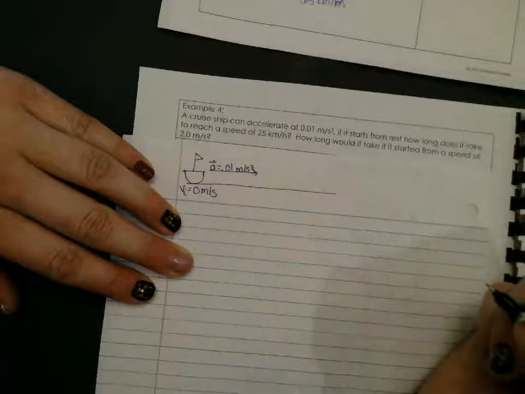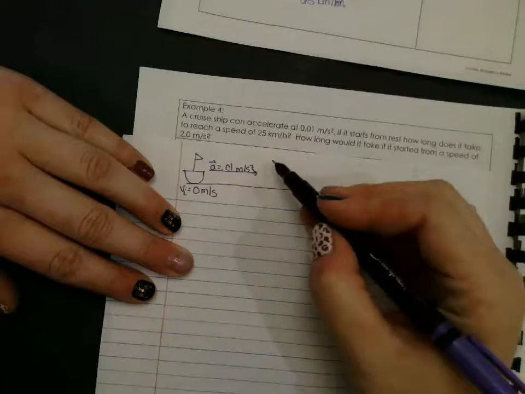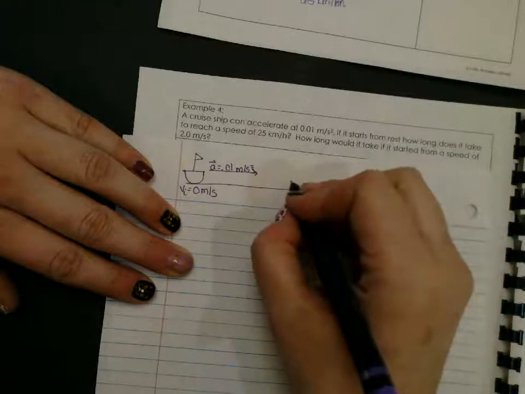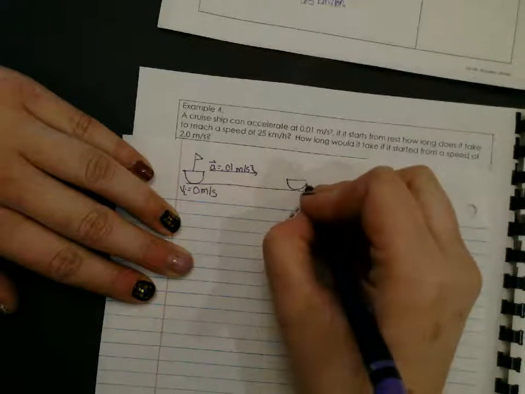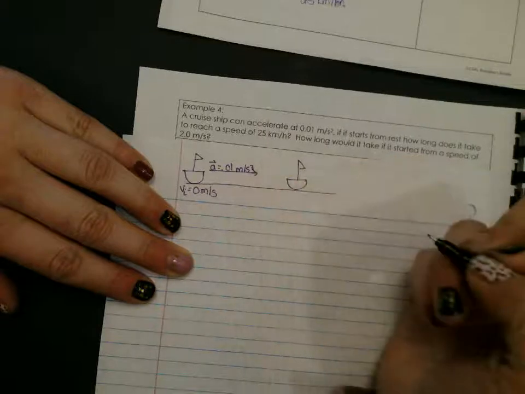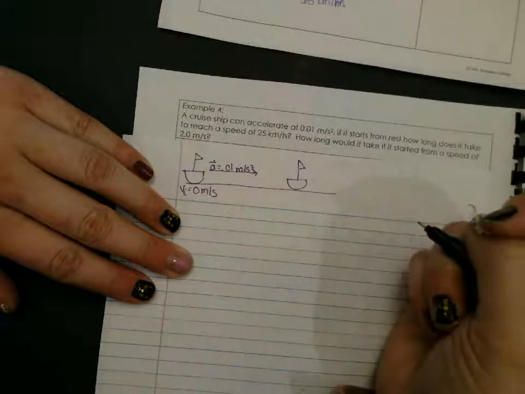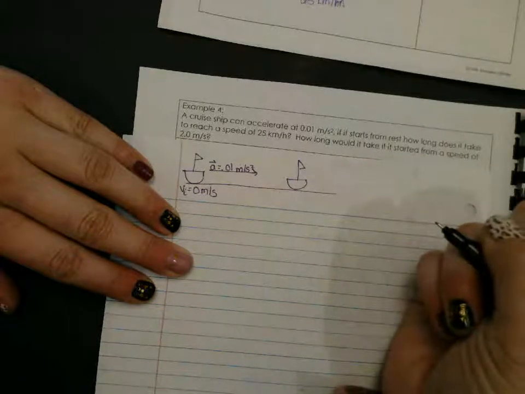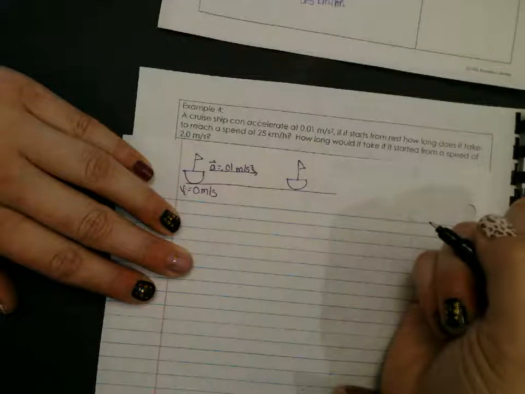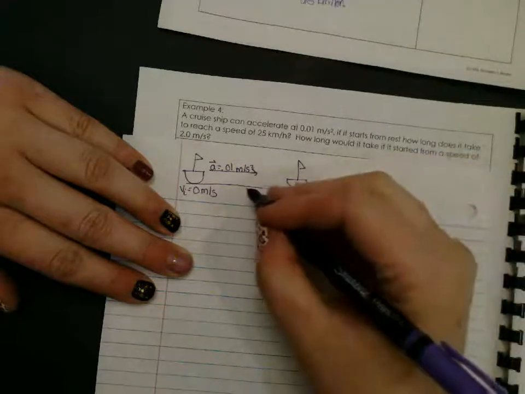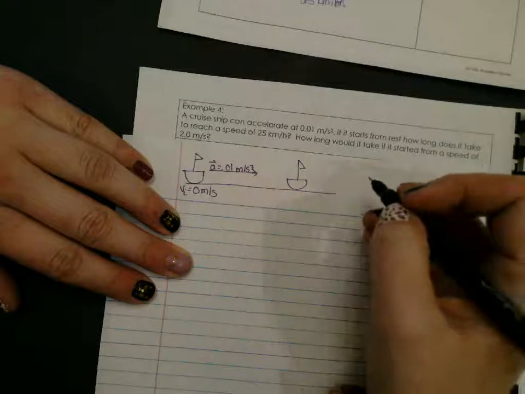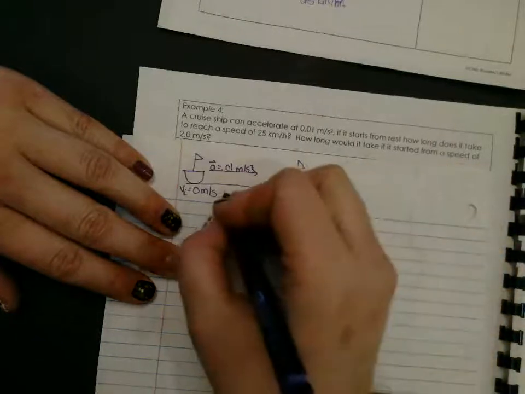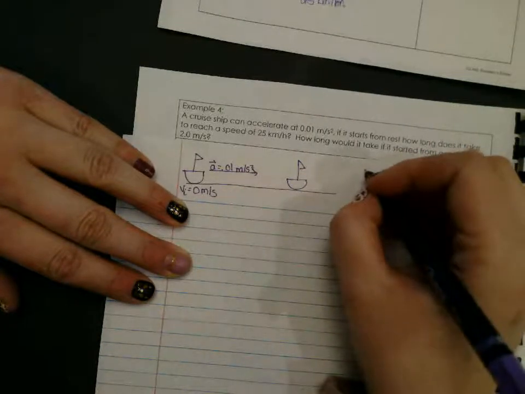We want to know how long it takes to reach a final velocity or a speed of 25 kilometers per hour. So this is a speed and not a velocity because we don't know direction. But we can assume, because we are dealing with a cruise ship and it's accelerating, that its direction is going to be forward. So I'm going to use forward as my direction.